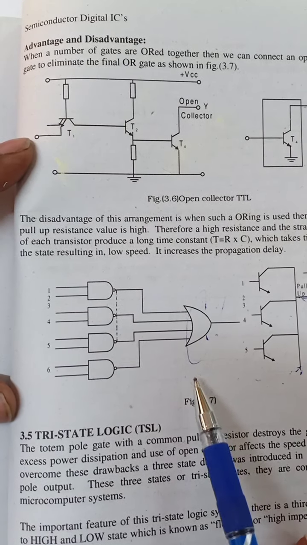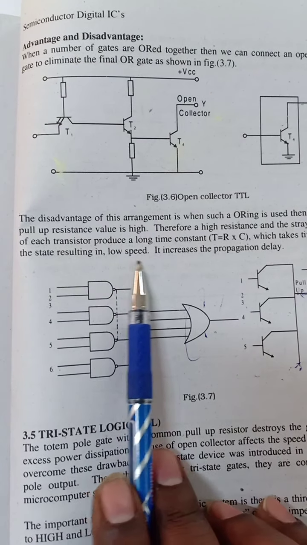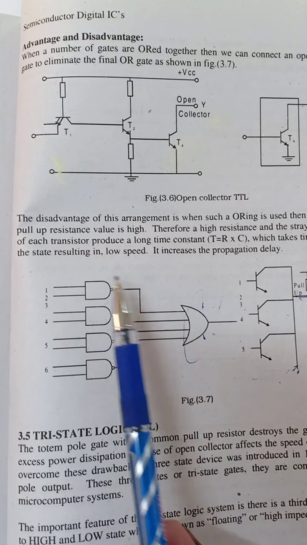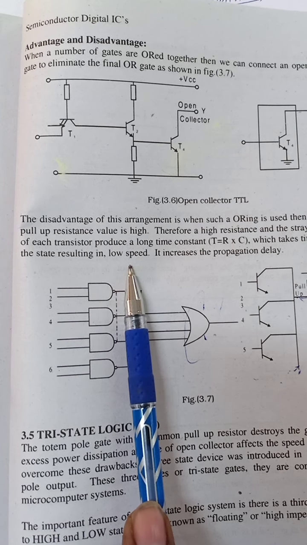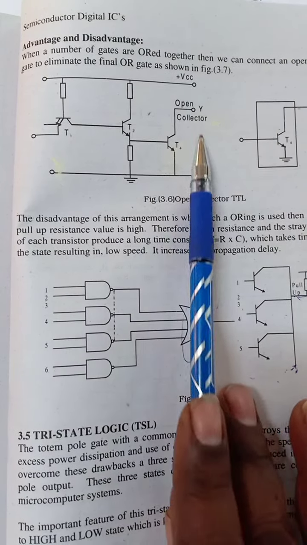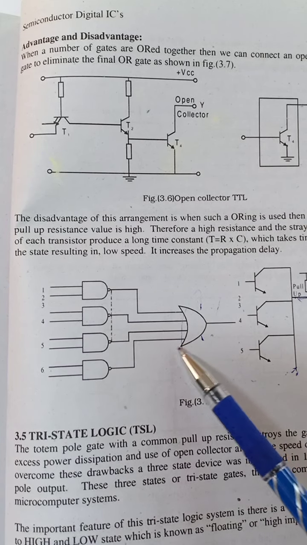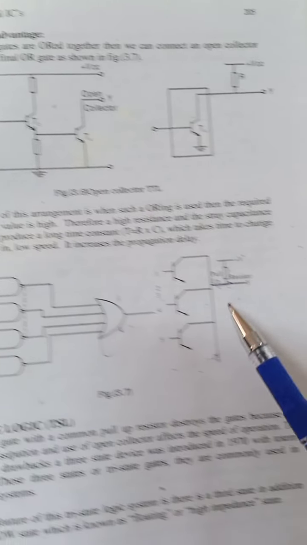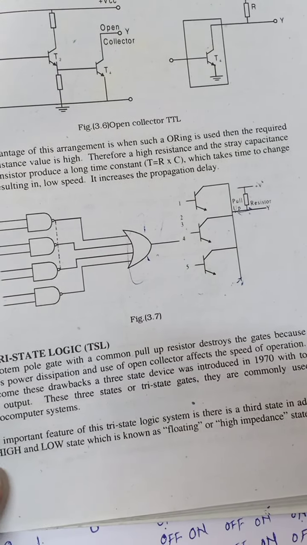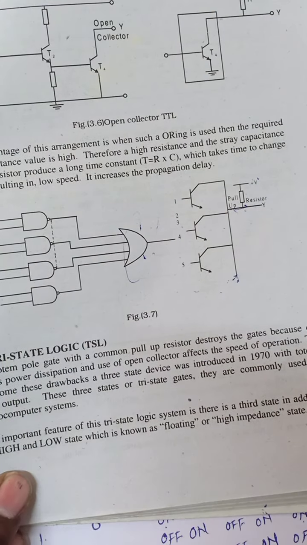The disadvantage is that it increases propagation delay because we are connecting a single resistor here, which also results in low speed. The advantage is that it is a wireless circuit and there is an elimination of the OR operation. By connecting a single wire we can perform the OR operation. So this is the open collector TTL circuit arrangement.